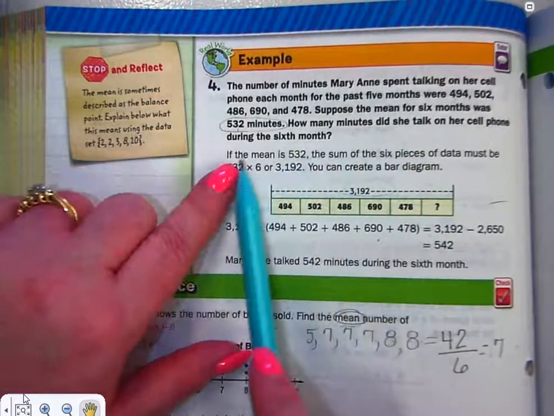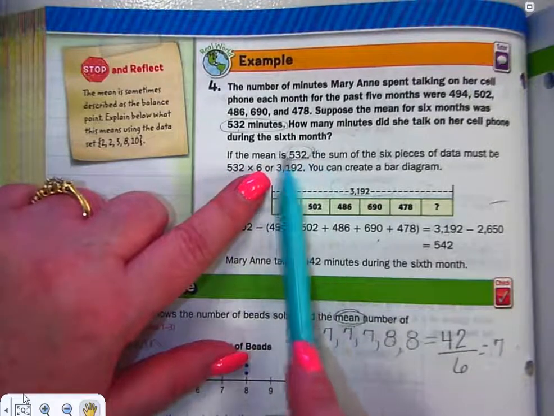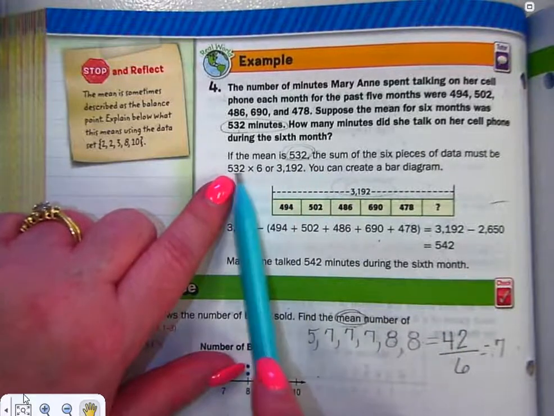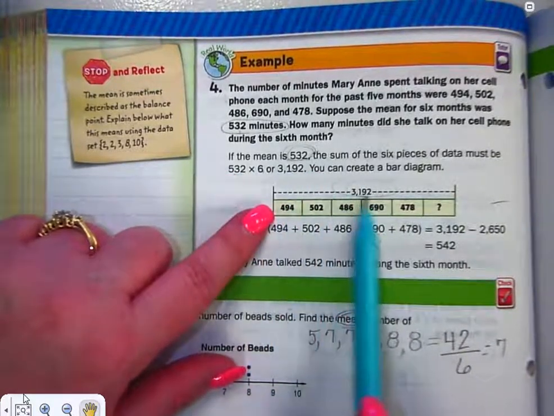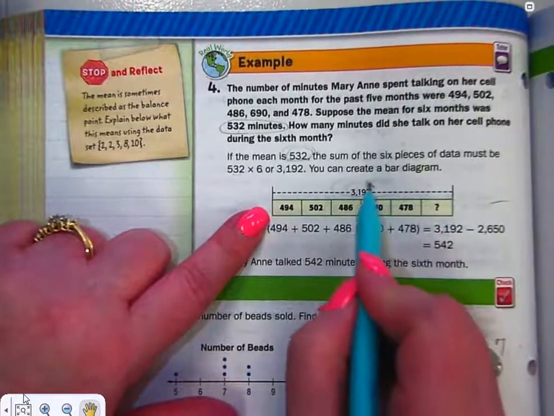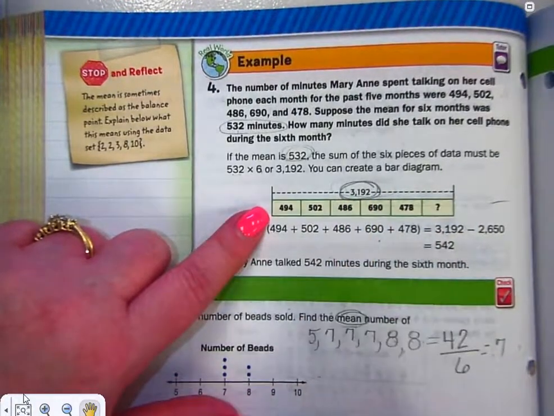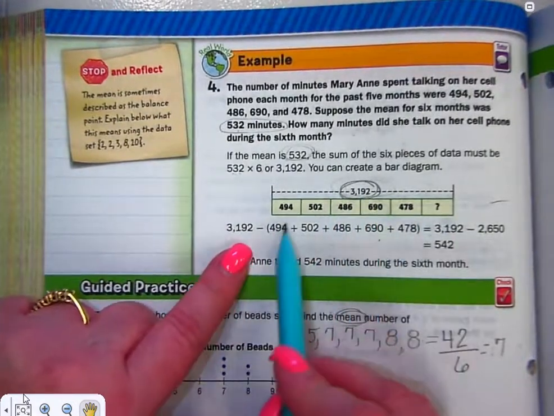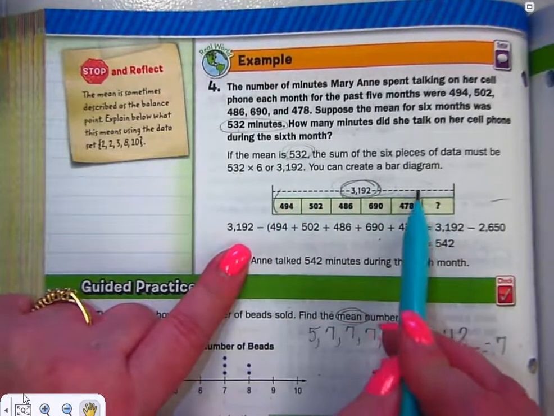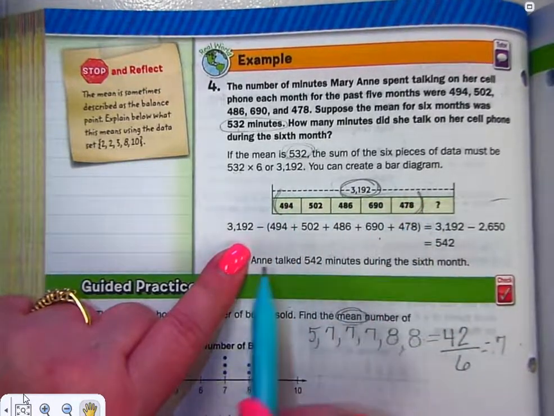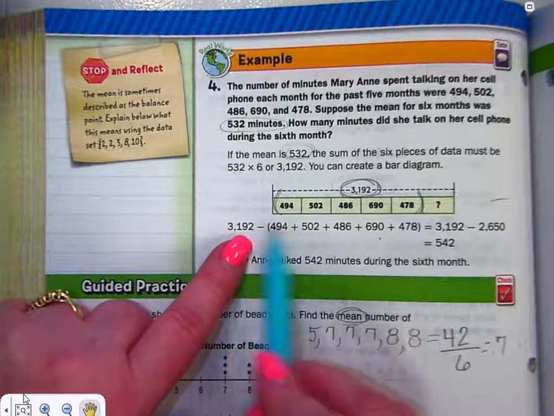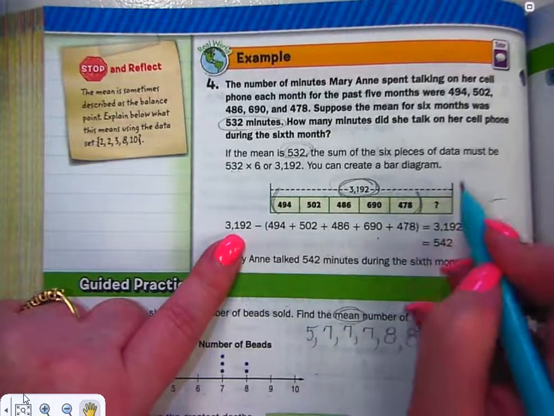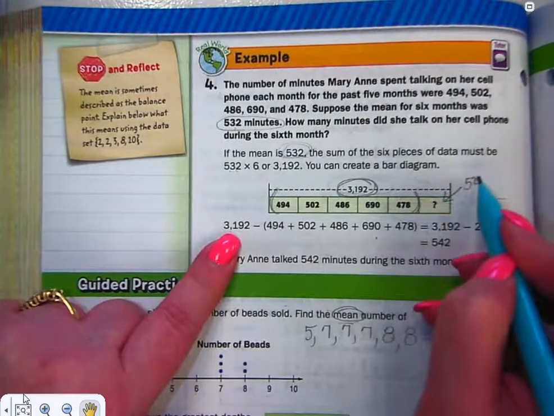So, I know that if the mean is 532, the sum of the 6 pieces of data must be 532 times 6. So when I add all of these up, that has to equal 3,192. Then I have to subtract these off. That's going to tell me what's left. So they did 3,192 minus all of these data points. And so they got this last month is 542.